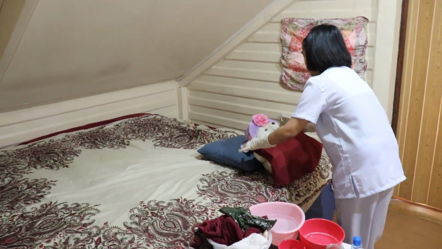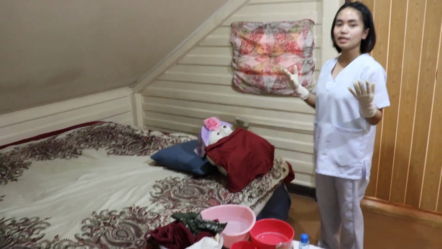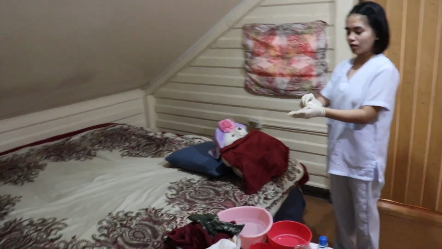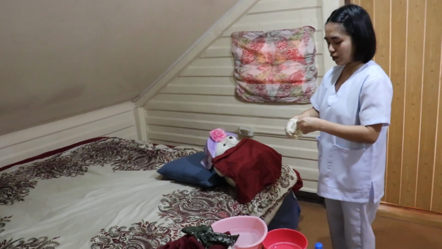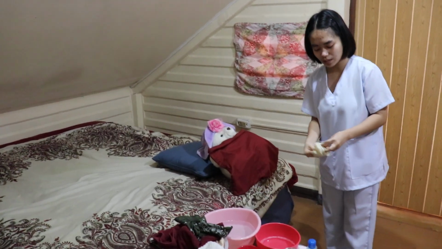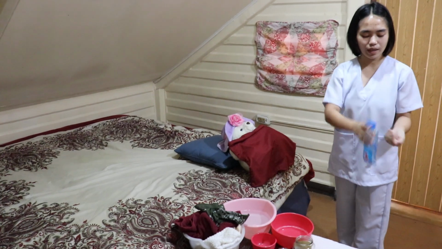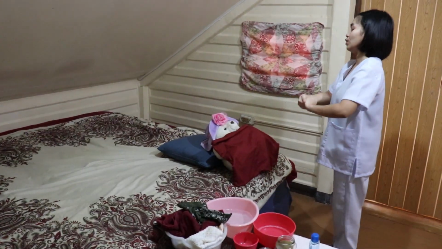Then after that, remove all equipment, clean it, and put it in a proper place for the next use. And then remove and discard gloves and wash hands to prevent contact with body fluids or body secretions, and to reduce the spread of microorganisms. Then after that, evaluate the patient's feelings and comfort.